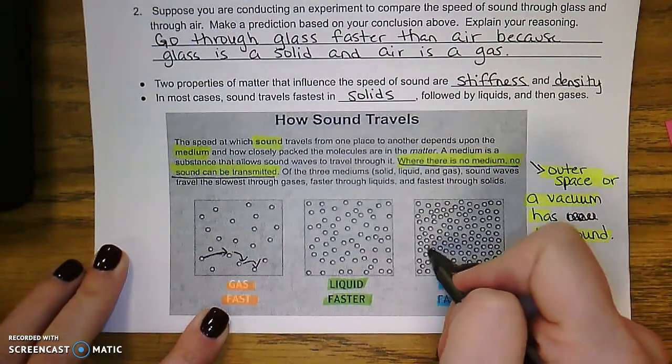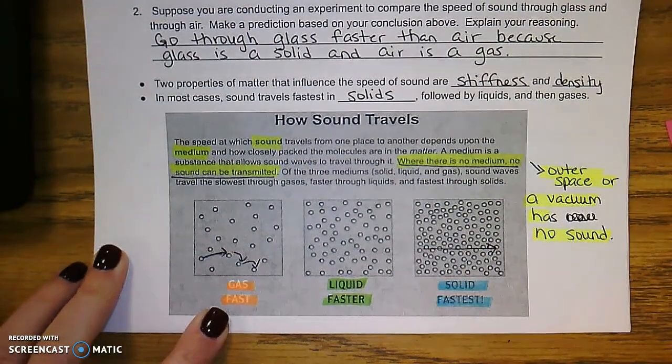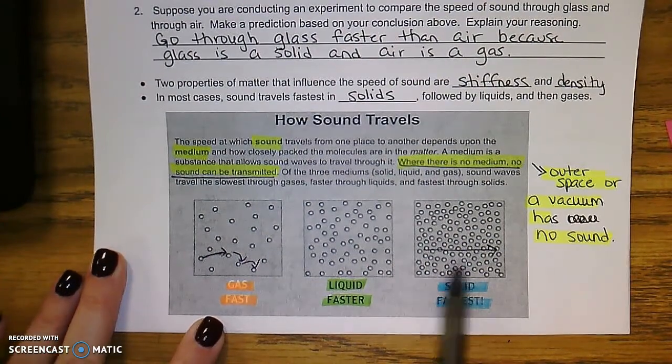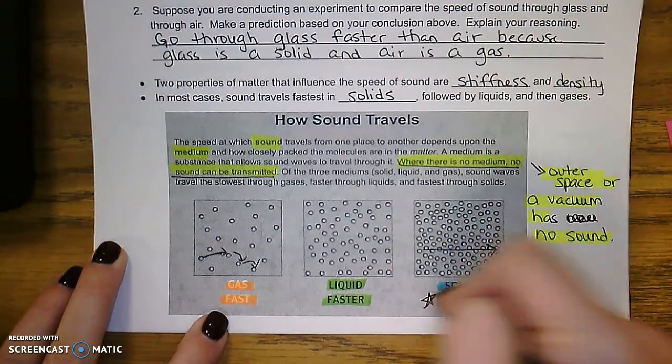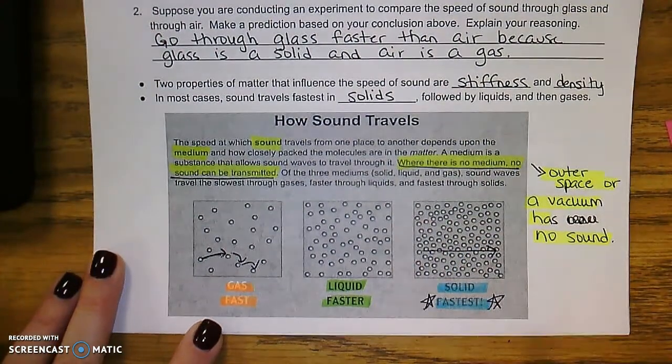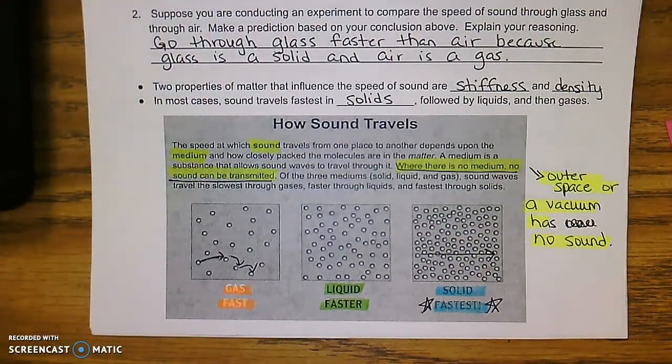Whereas in a solid that's very densely packed, it can just scoot right on through because the particles are side by side, very close. So that's why it can go the fastest through a solid. Let's put stars around that because we're definitely going to need to remember that.